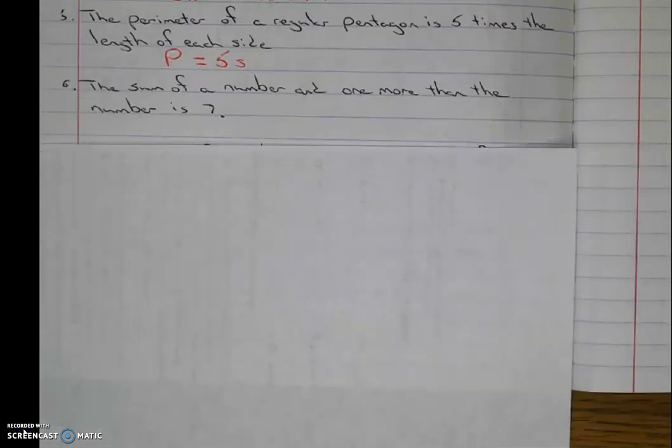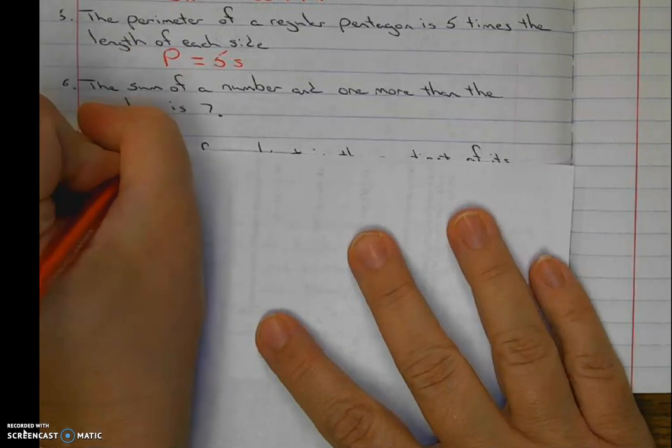So for this one, we have the sum of a number and one more than the number is 7. If you think of what that's telling you, we're going to take a number. So that'll be n. Now think of what one more than the number would be. That would be where we would take that number and add 1.